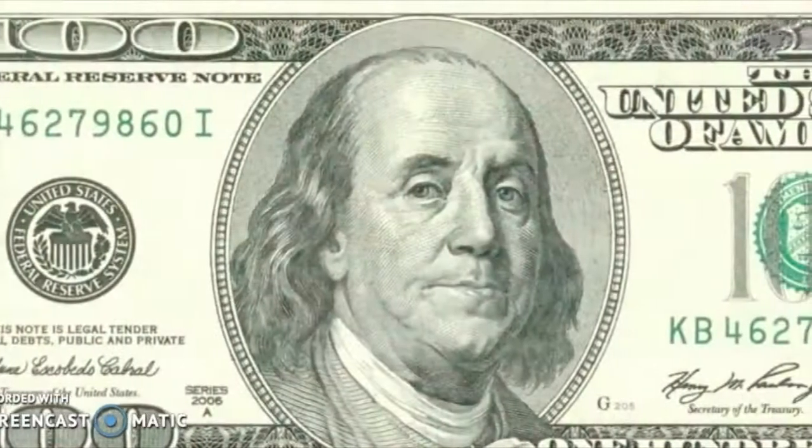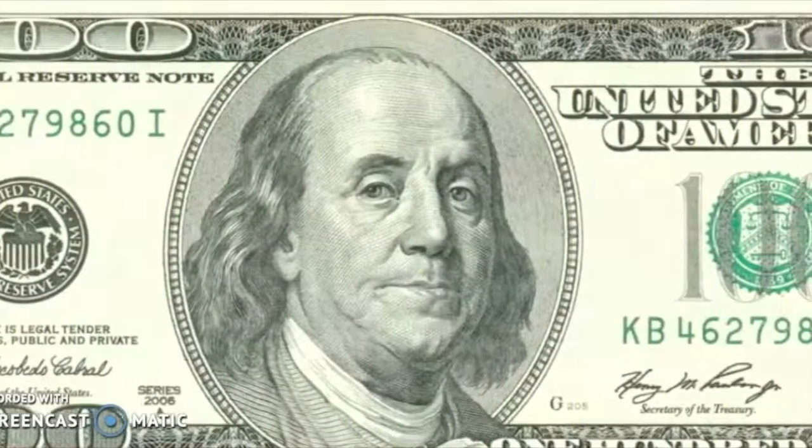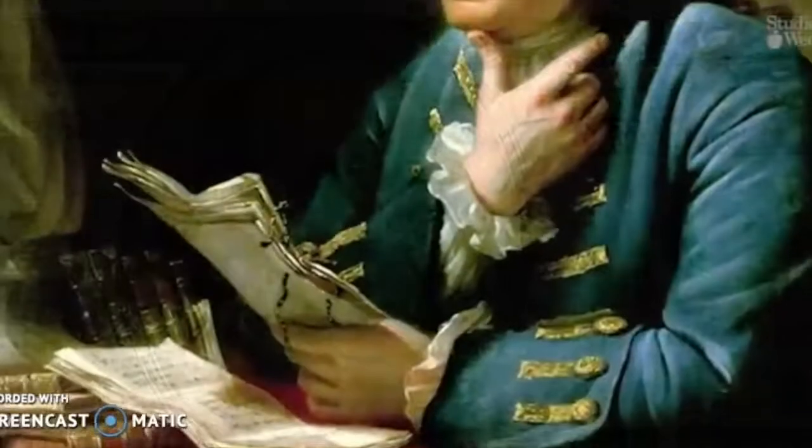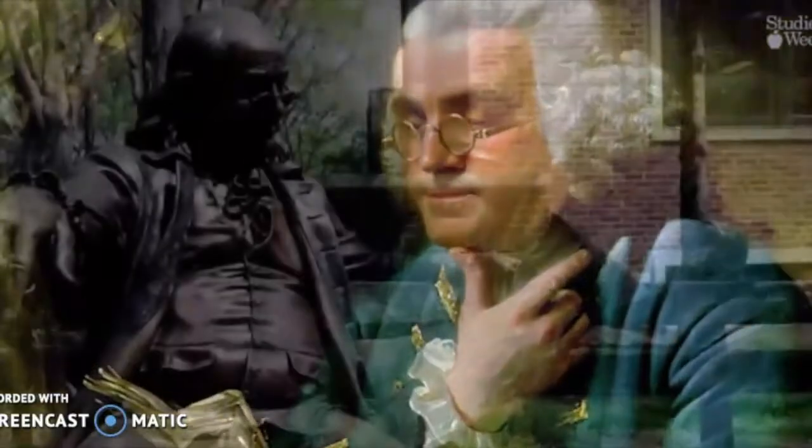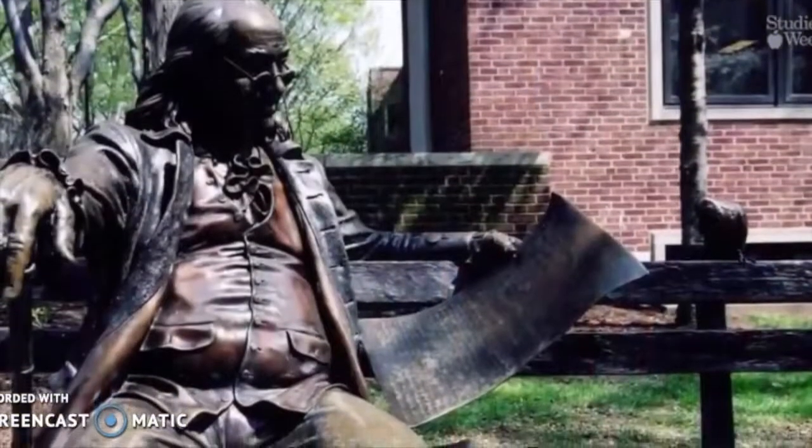We remember him by printing him on our $100 bills. In his personal life, Benjamin Franklin loved to write, taught himself to speak 3 languages, and read lots of books. Benjamin Franklin lived to be 84 years old, and he never stopped learning.